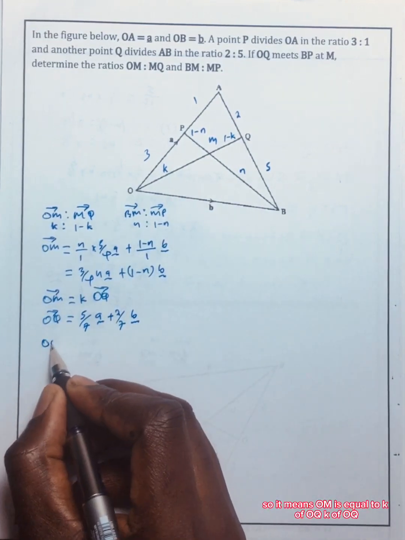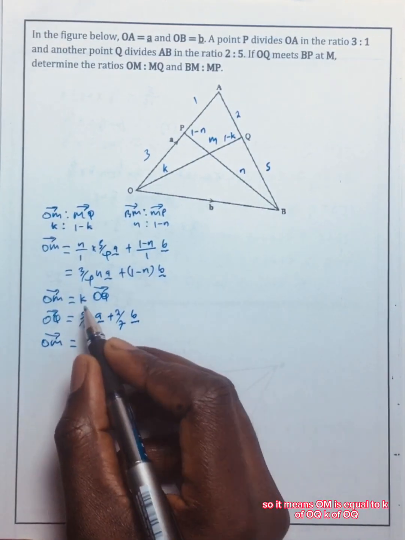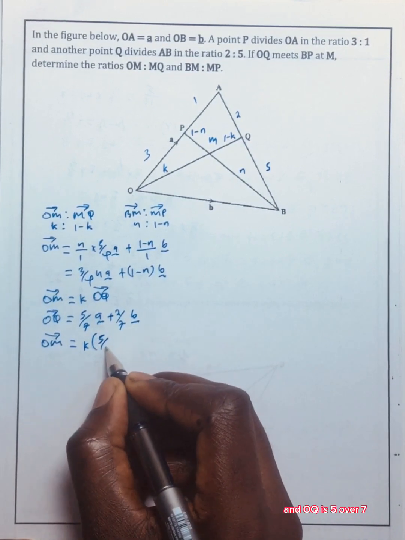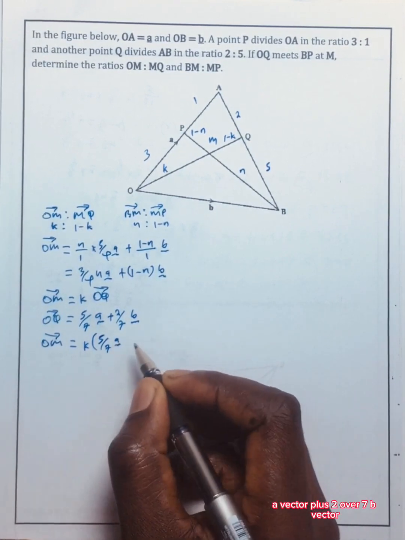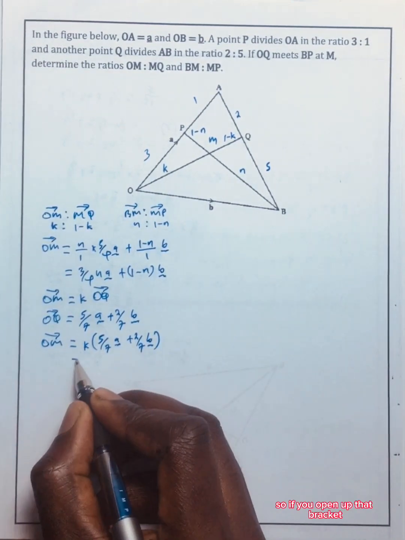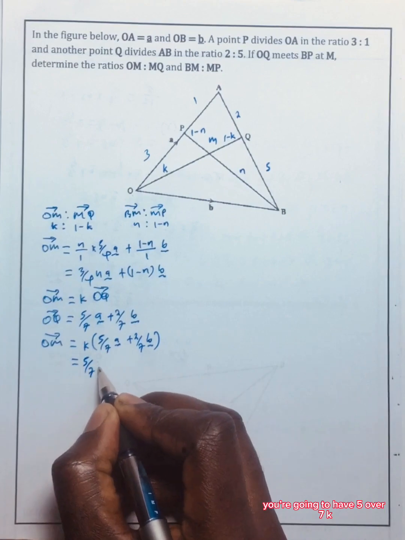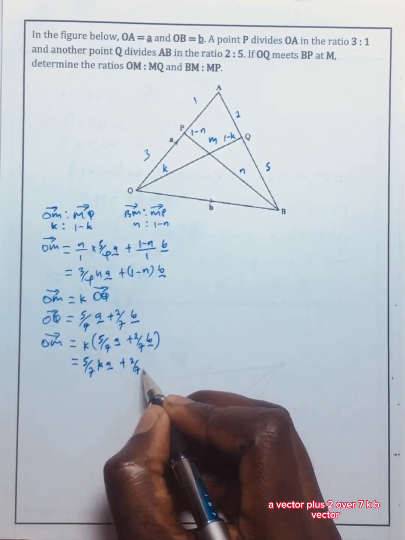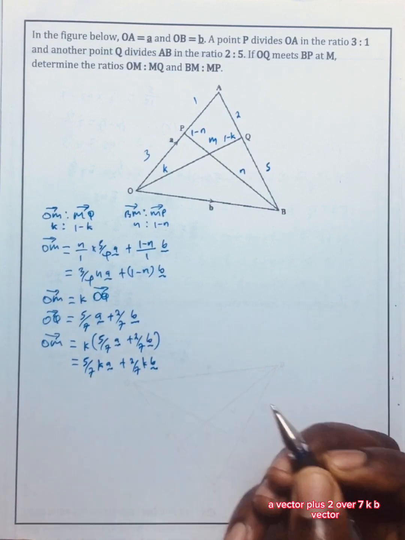So OM is equal to K of OQ, and OQ is 5/7 A vector plus 2/7 B vector. If you open up that bracket, we're going to have 5/7 K A vector plus 2/7 K B vector.